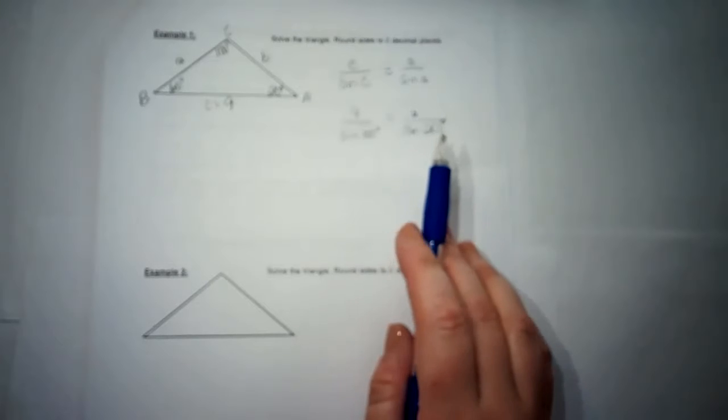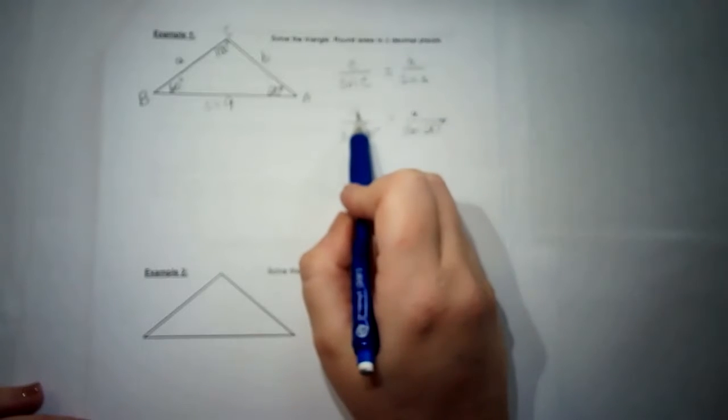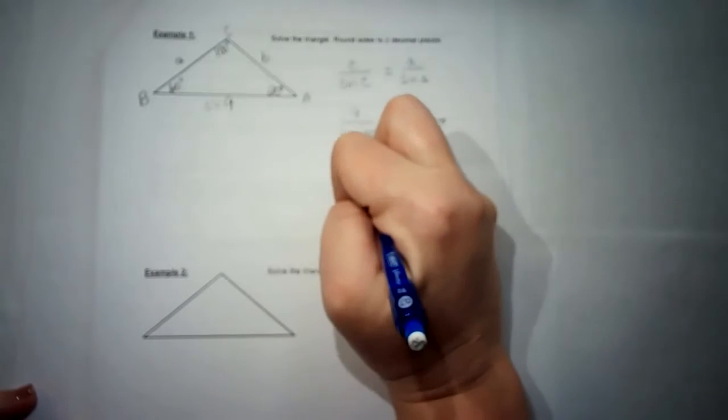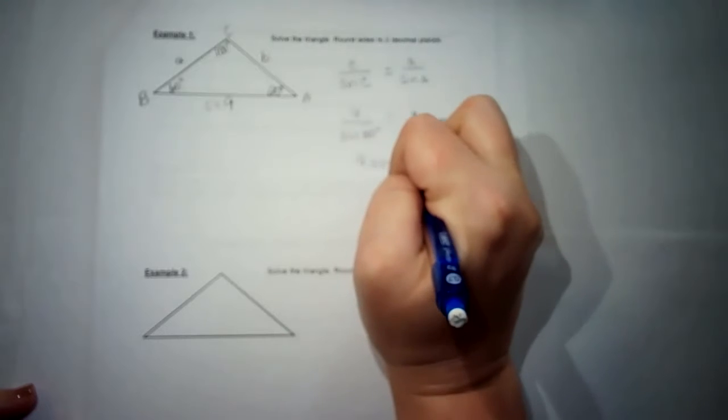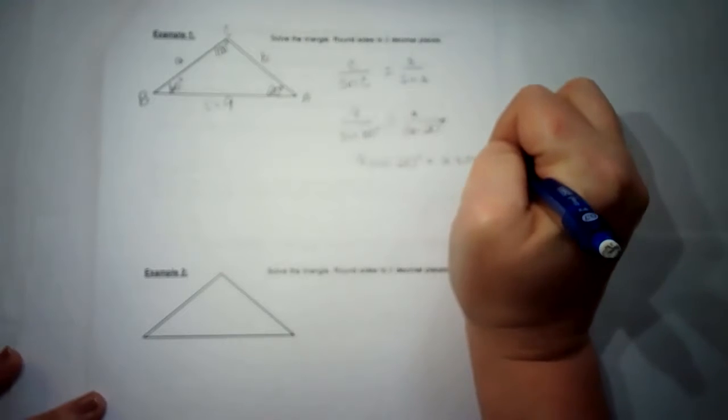All right, so I want side A. Now I'm just going to cross multiply. Remember back in elementary school when you had one chunk equals one chunk? You just cross multiply, and that's how you find the answer. So I'm going to do 9 times the sine of 20 degrees equals A times the sine of 100 degrees.